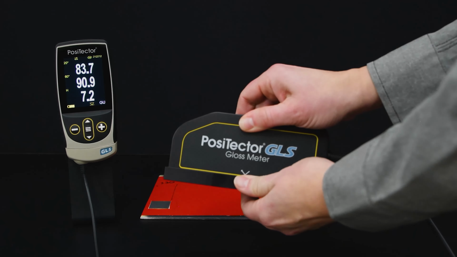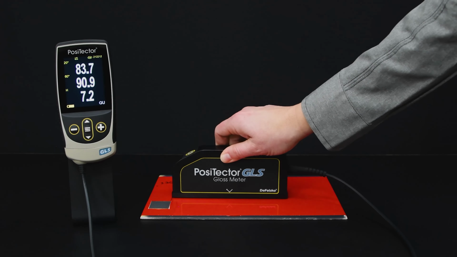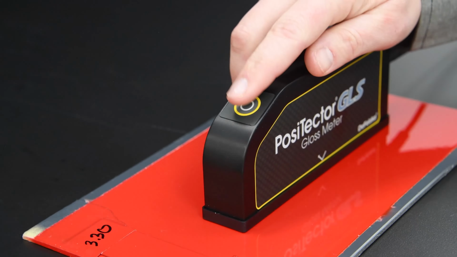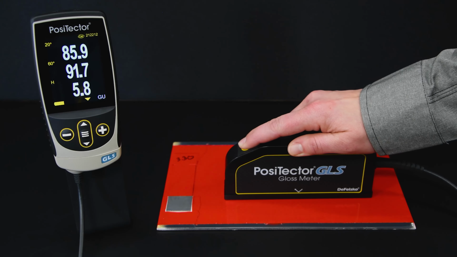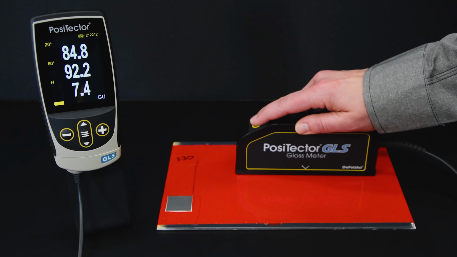Remove the protective base plate from the probe and place the probe on a firm, flat surface. Simply press the button to take a reading. When a measurement is obtained, the gauge beeps twice and the measurement is displayed.